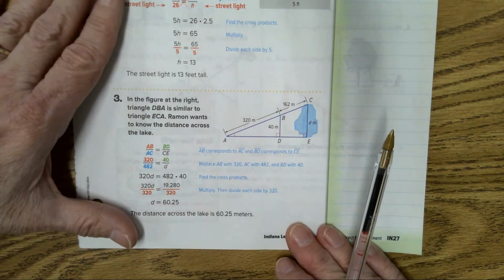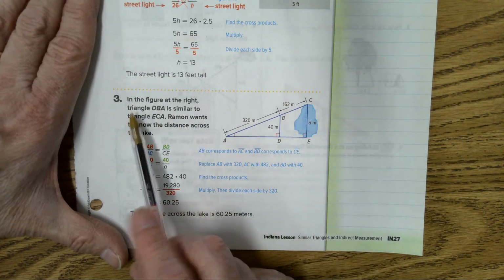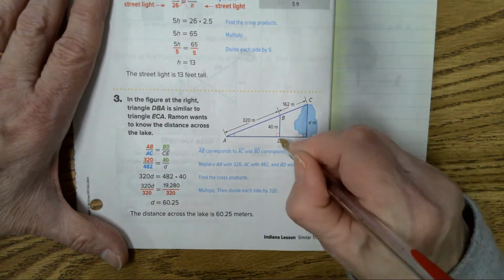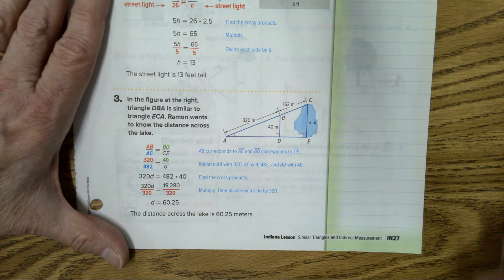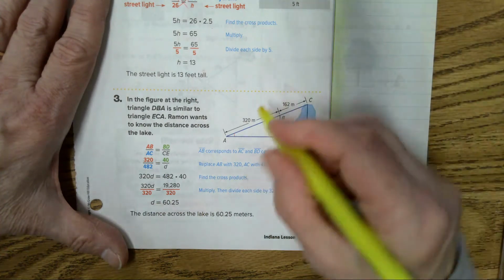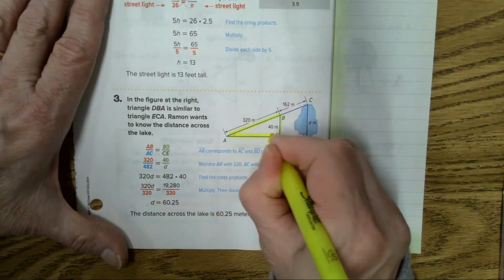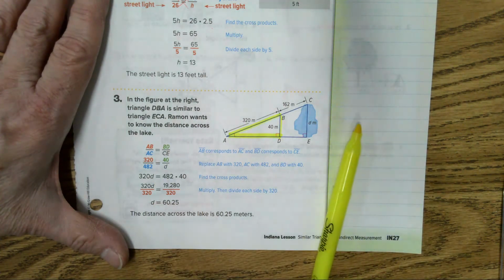In example 3, in the figure at the right, triangle DBA, I'm just going to outline that for you in yellow, DBA, so this is the triangle we're talking about, is similar to triangle ECA.